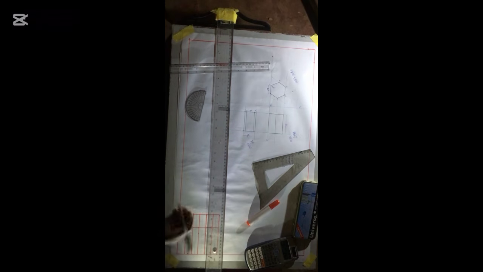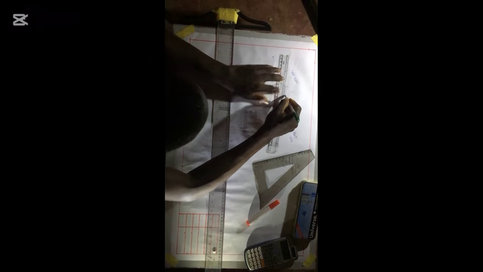So let me just, for the sake of more clarity, use my pen to broaden out our drawings so that we can get the full view very well. That's our side view.